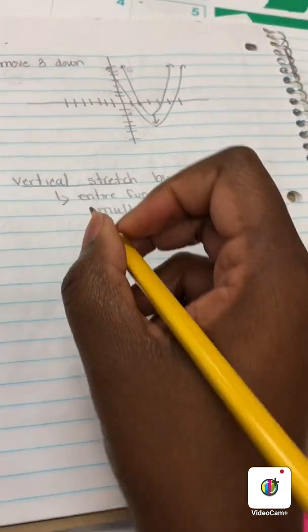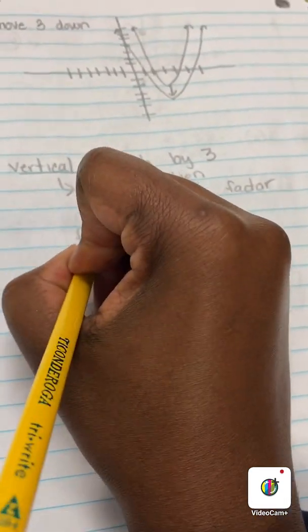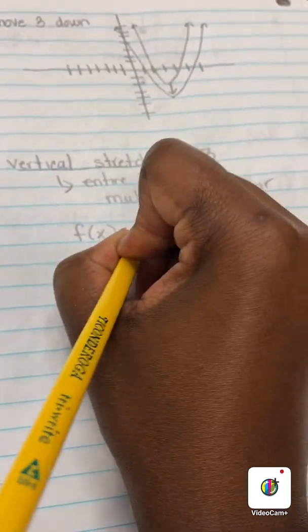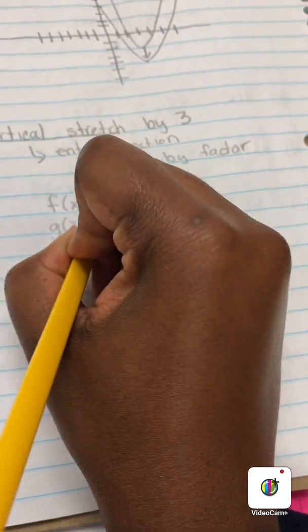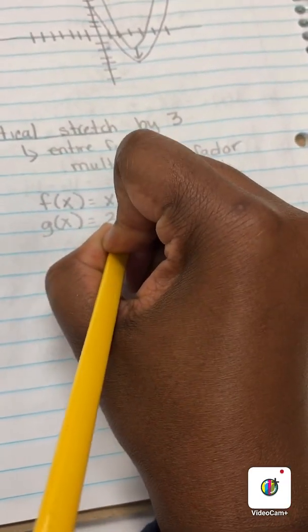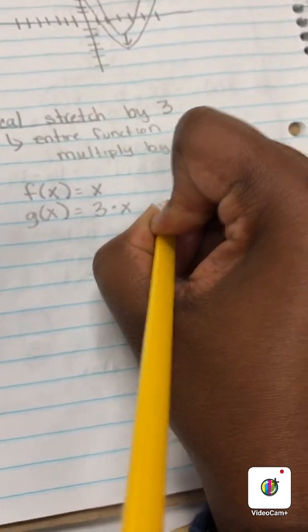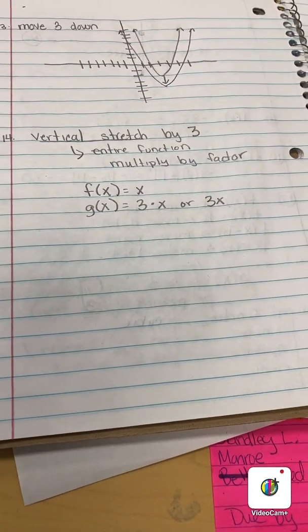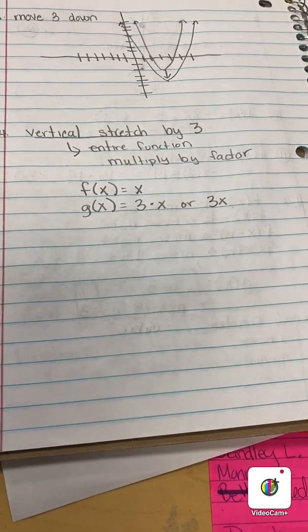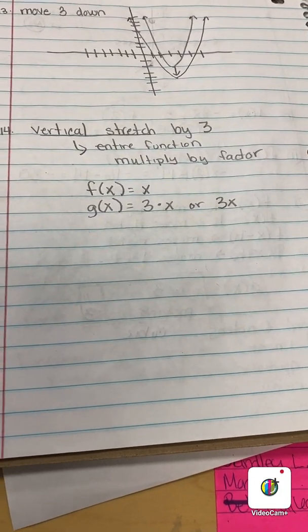Well, if my function f of x is just equal to x, my transformation, I'll call it g of x, is going to be 3 times x, or 3x. Because that's what a vertical stretch is. I'm going to multiply the entire function by 3.